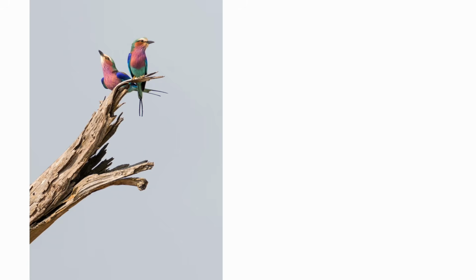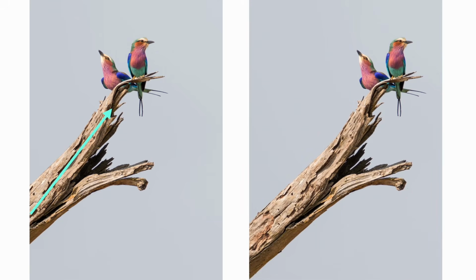And so in this first example, I'm using the branch that the birds are on as a leading line, but I really haven't included much of it. And so the visual effect isn't really that strong. The leading line doesn't have a lot of visual runway to compel the viewer's eye deeper into the composition. But if I reframe the scene and I have more visual runway, I give the leading line more room, it's a stronger, more compelling visual effect.